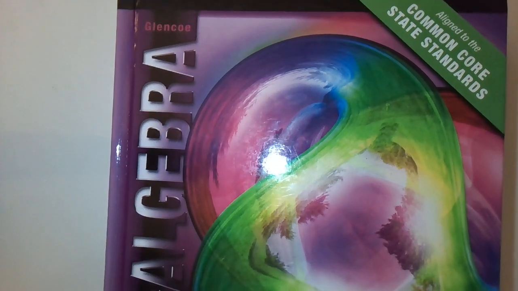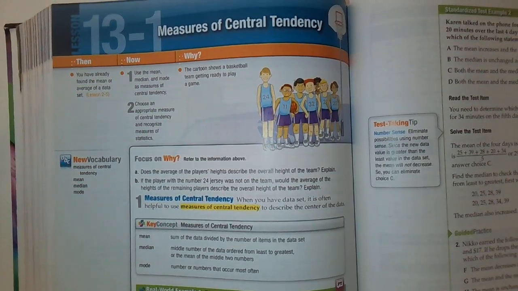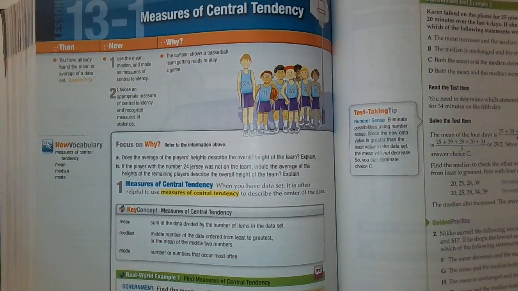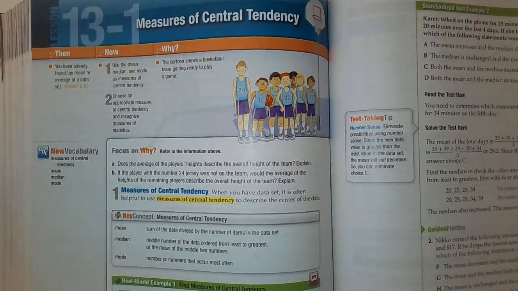Okay, we're in Glencoe Pre-Algebra. We're doing section 13.1, and we're just going to go over the first example in 13.1 about measures of central tendency. This is in the statistics and probability unit, trying to analyze numbers and see what kind of conclusions we can get from those.